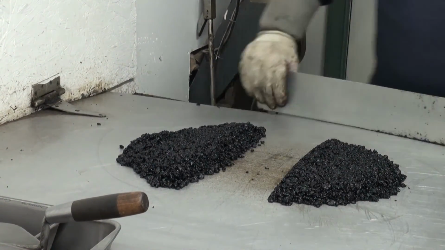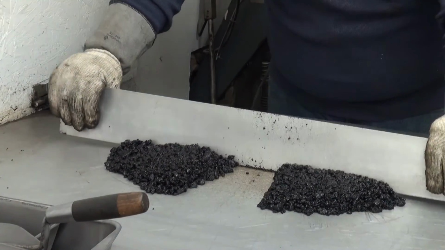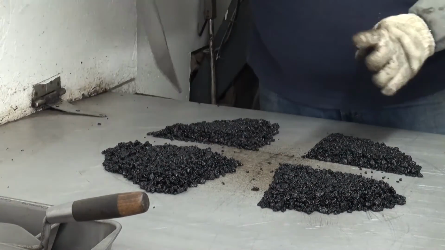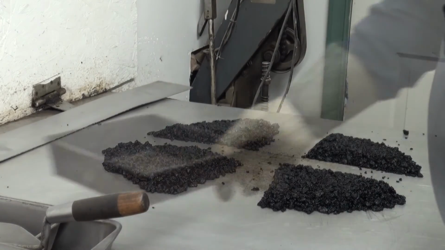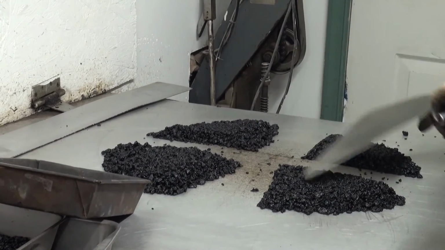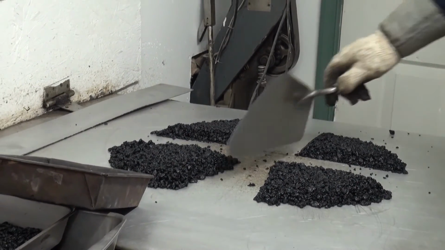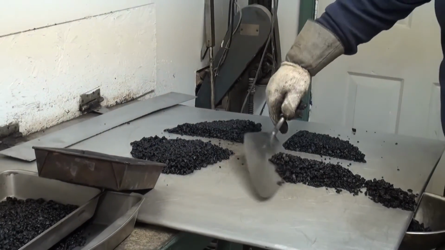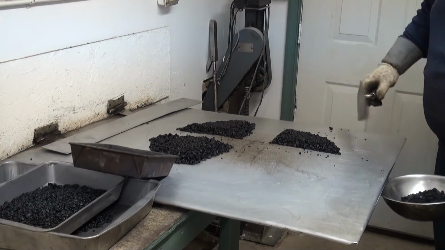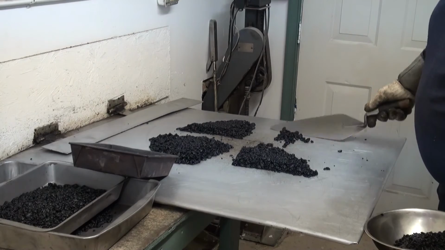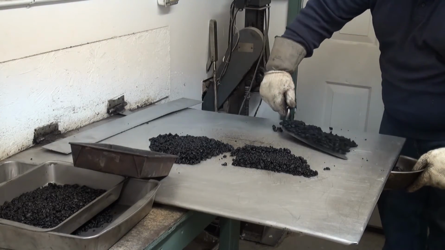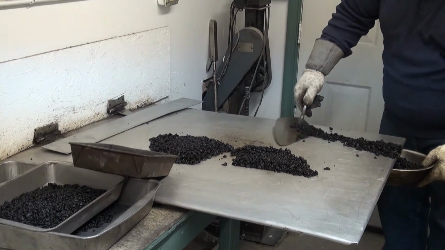And then quartering into equal quarters. Now, again, he's doing this to obtain the proper specimen size, sample size, that he can do testing on. So he's going to combine a couple of these quarters. See, he moves this to the side so he can get the quarter that's diagonally opposite of it and puts this inside the same bowl.